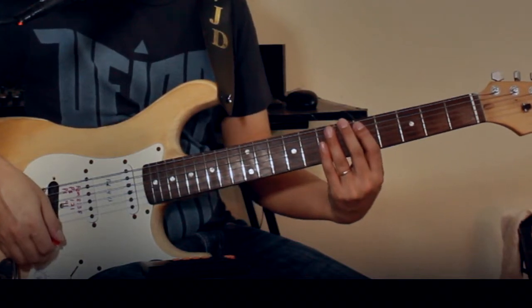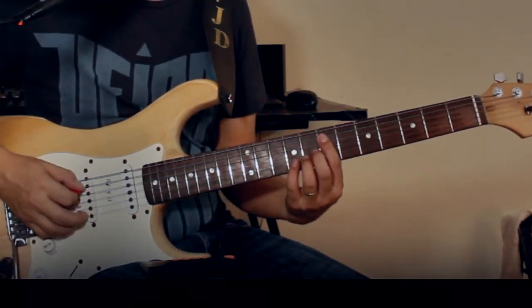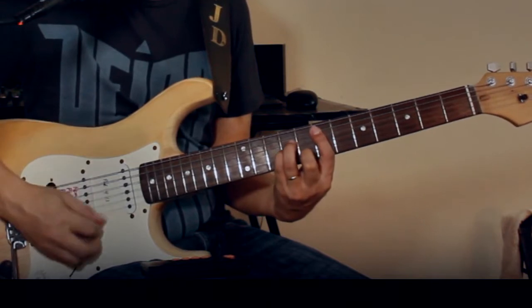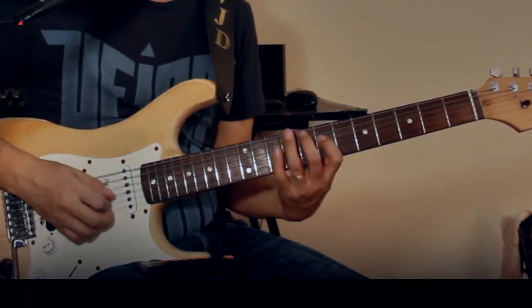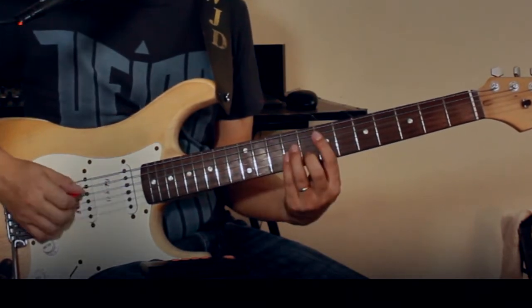Alright, let's go to the fourth shape. The fourth shape will be like what we play for E minor pentatonic here. So come to the 7th fret here. Slow tempo.